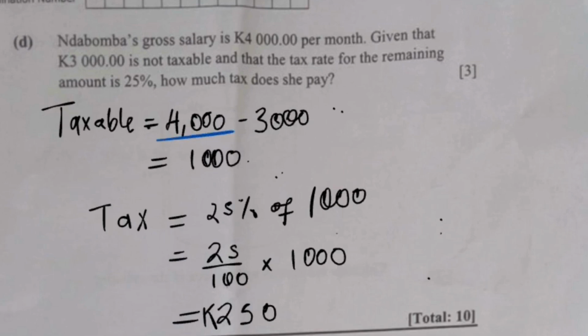Okay, just the whole amount, right? The whole amount is 4,000. Now we are told that 3,000 is not taxable. So we remove 3,000 from the gross and we remain with 1,000. And the tax rate for the remaining amount is 25%. So out of this 1,000, this lady is charged 25% of it, right? So how much does she pay? So we just take 25% of 1,000, which is just 250.